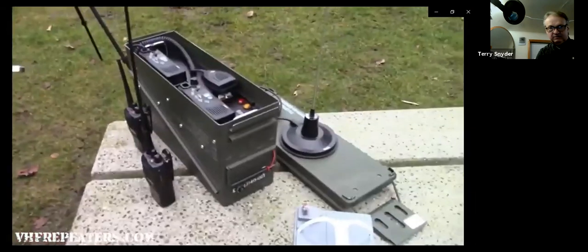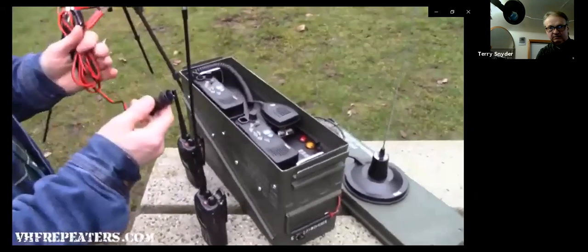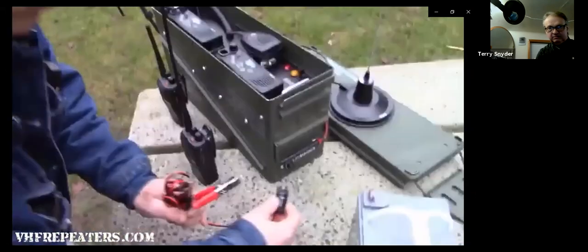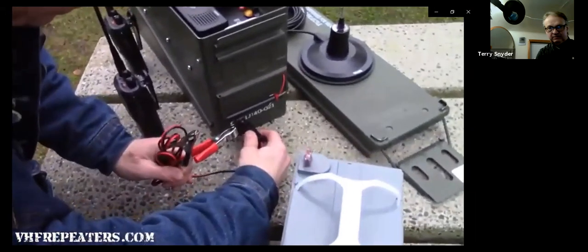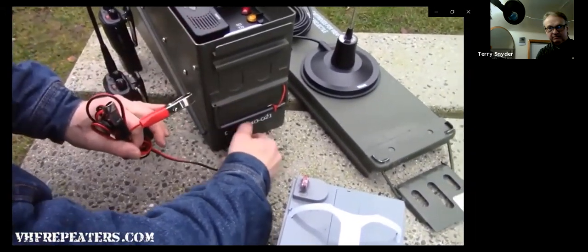Here's how we connect the unit. It's very straightforward. We have our power connector. Power connector goes into the side. A battery input. Take this down.